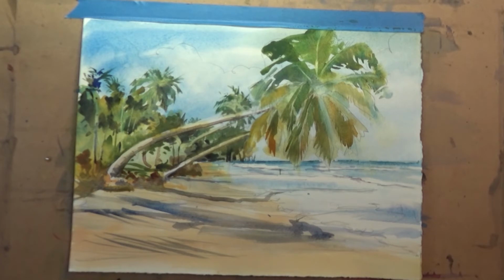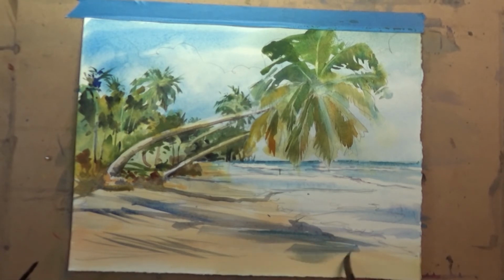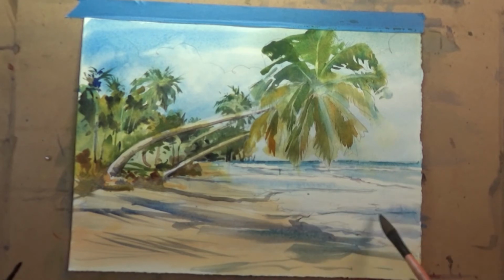There's a lot of shadows in the area. All right. Just gives me the illusion of all that beautiful stuff that's there.